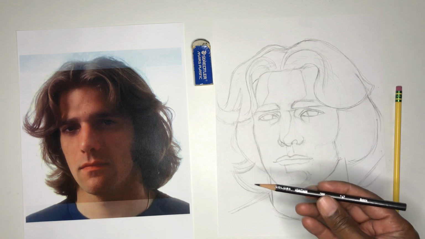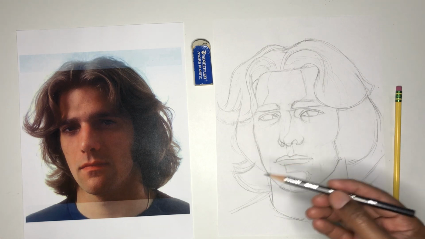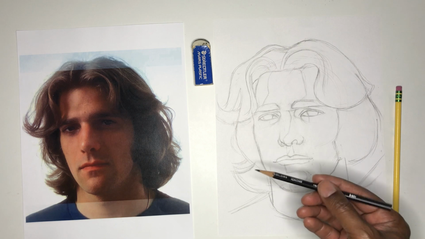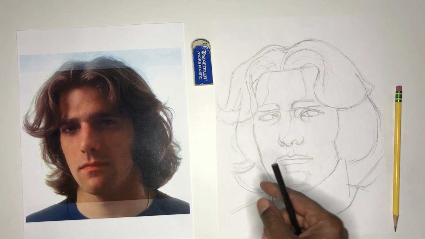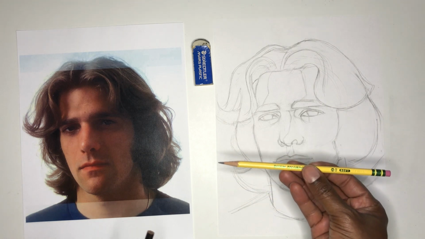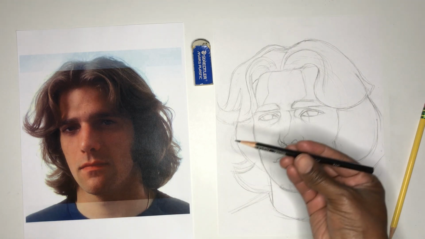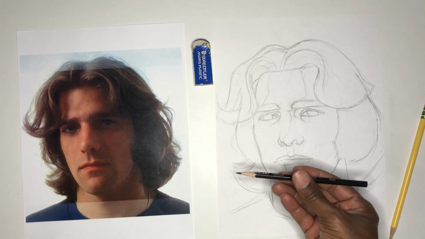But again, got to be very careful with these. If you're heavy-handed, start out very, very light, because they're not so forgiving when it comes to erasing. Your final can be done with a regular pencil if you're more comfortable using that, but I like to use the very thin, so I'll get started on that.